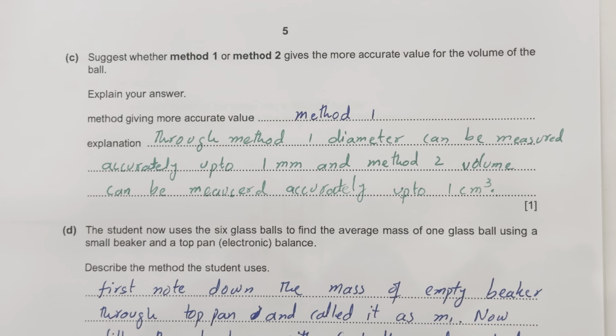On the other hand, method 2 uses a measuring cylinder, and the measuring cylinder has a least count of 1 centimeter cubed. So the least count of the meter rule is smaller, which is why it gives us a more accurate or more precise answer. That's why I have chosen method 1.